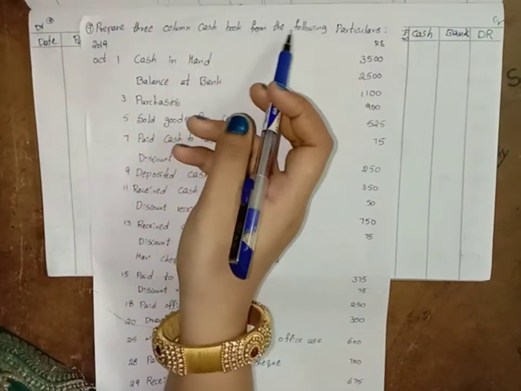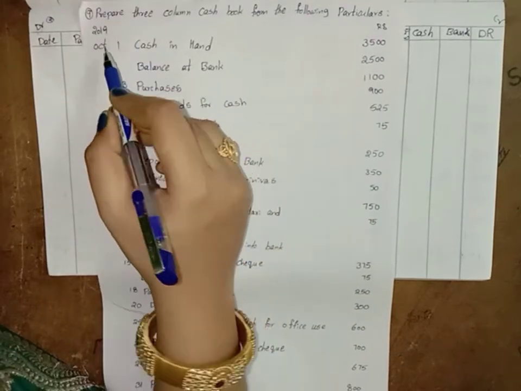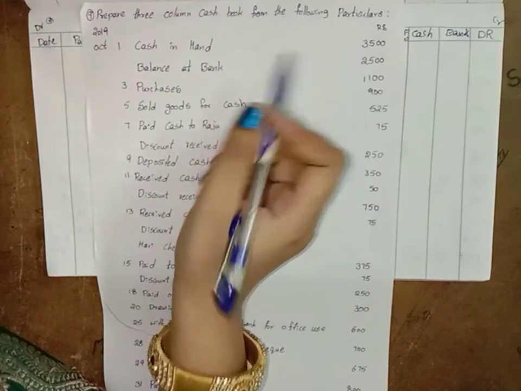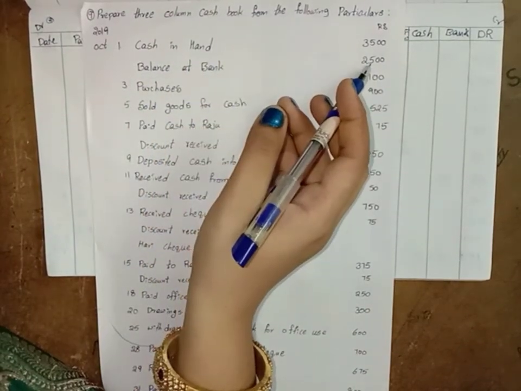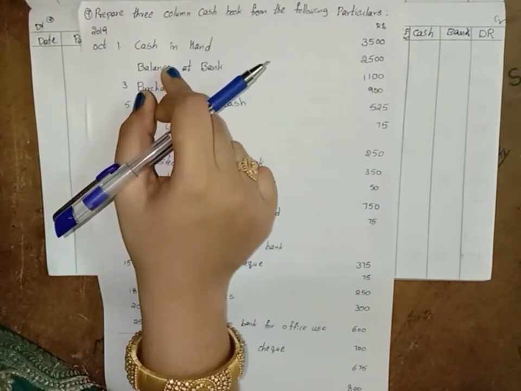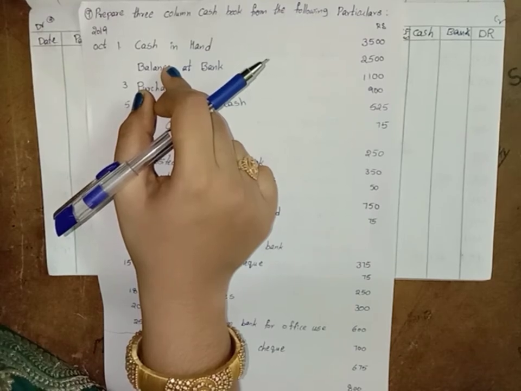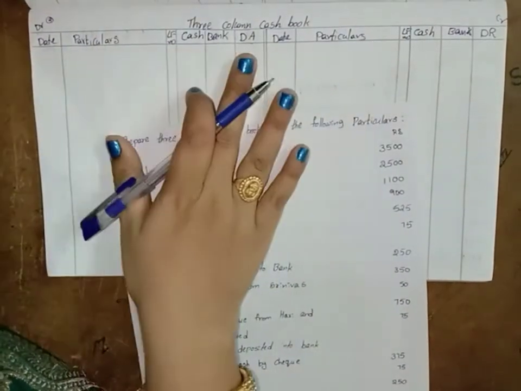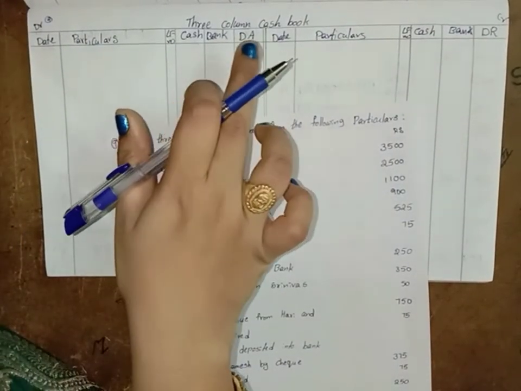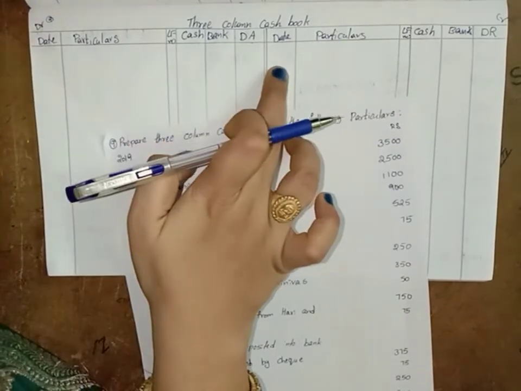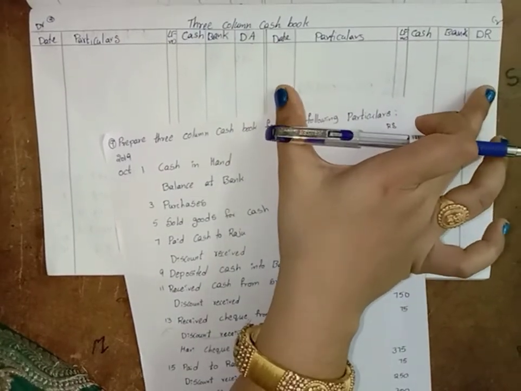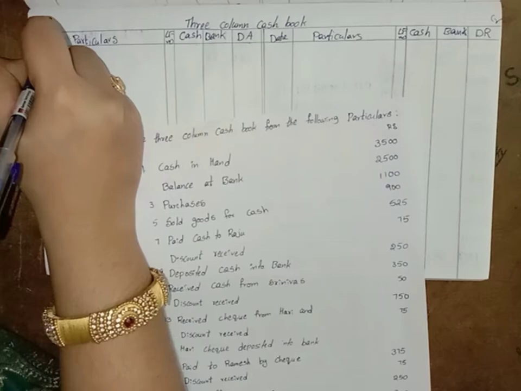Prepare 3-column cash book from the following particulars. 2019 October 1st. Cash in hand 3500. Cash at bank 2500. This is the opening balance. Opening balance means balance brought down. This is our pro forma. Date, particulars, LF number, cash, bank, discount allowed on the debit side. Date, particulars, LF number, cash, bank, discount received on the credit side. Let us start our solution.